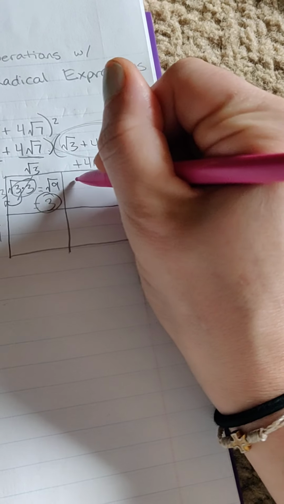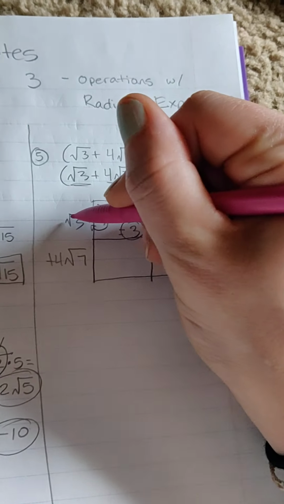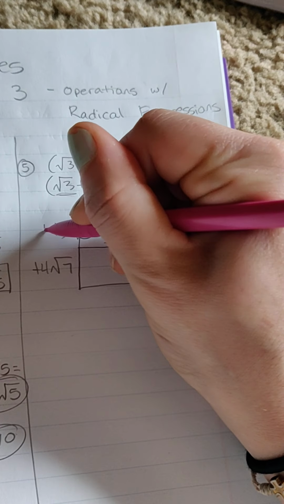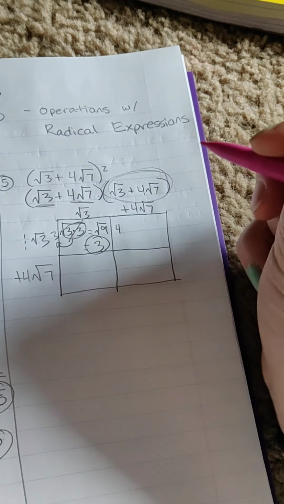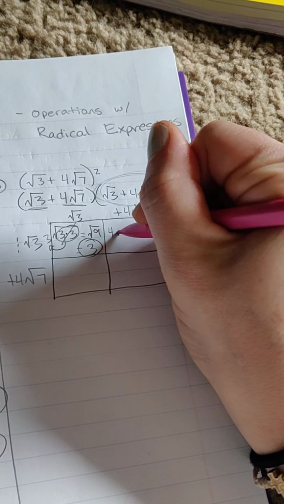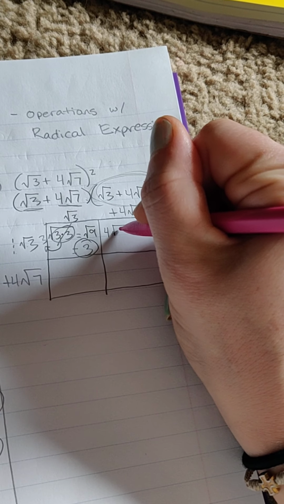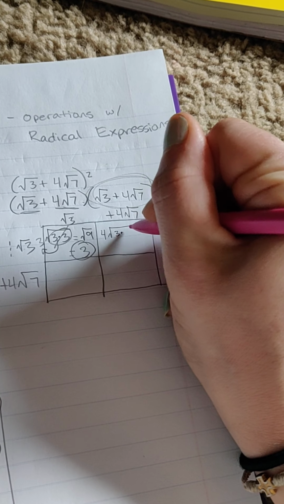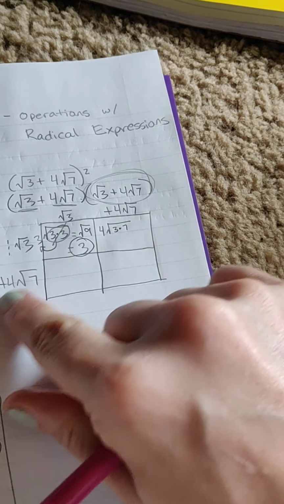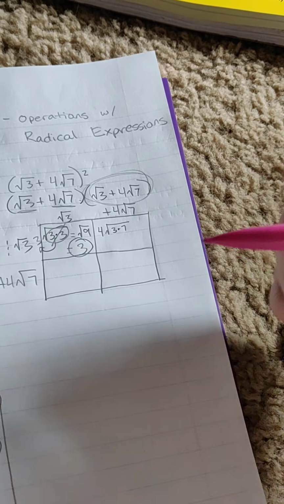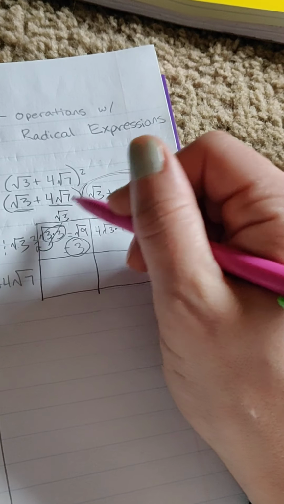Over here, we've got an invisible 1 here, and then 4 times 1 is 4, and under the square root, 3 times 7 is 21. I'm going to leave it like this because maybe one of these guys will be doing the same thing here. Let's see.